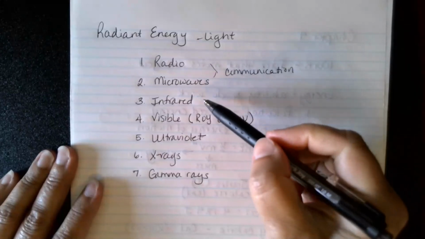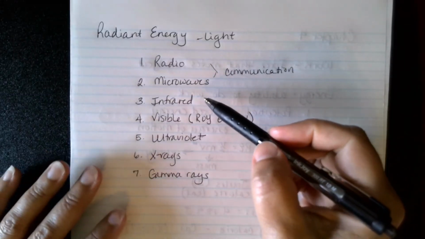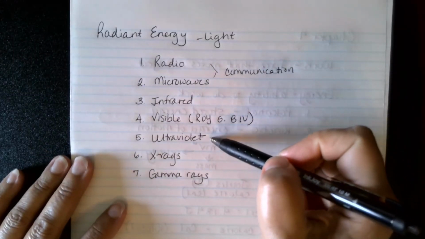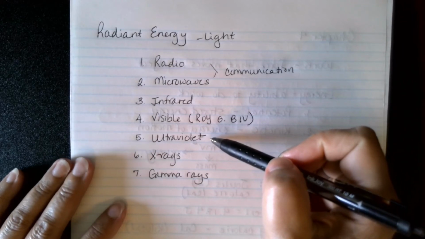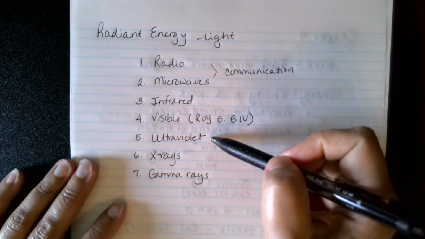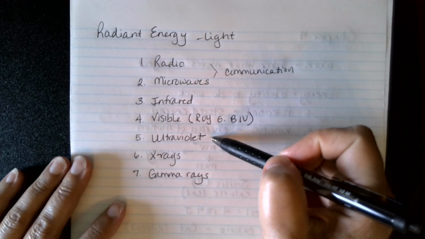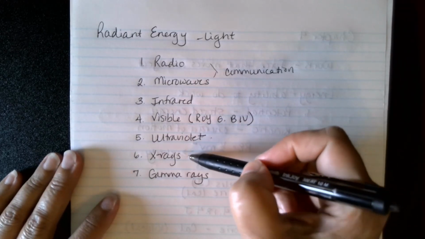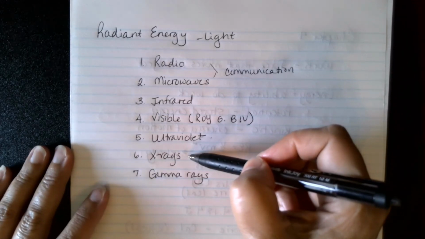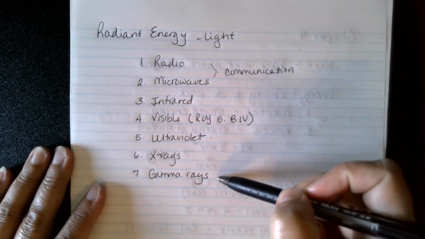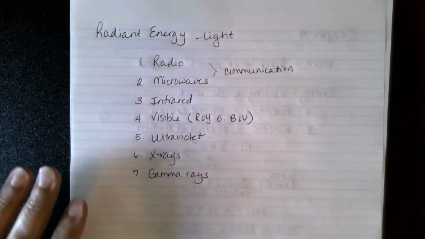Infrared, you've heard of like infrared goggles that we can use for night vision. Ultraviolet, we know that that's what we can get from the sun, and there's 2 different forms. We have the UVA and the UVB that can damage us. X-rays, you're familiar with those for medical applications, and then gamma rays are used to treat cancer.